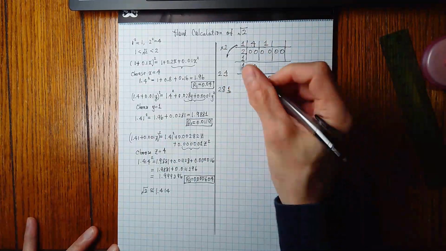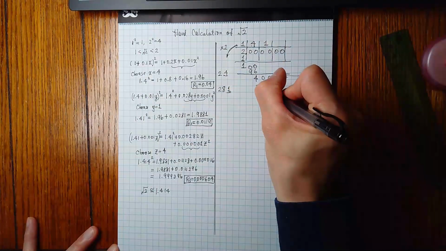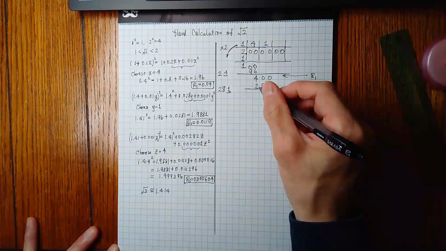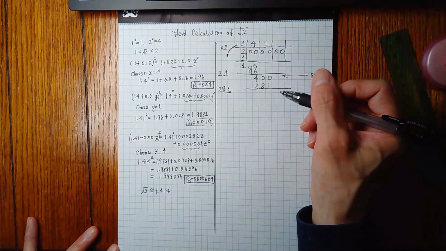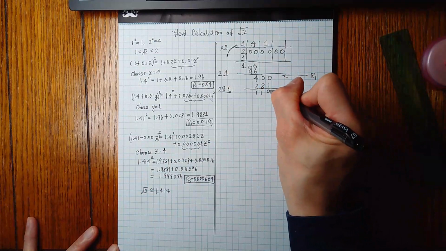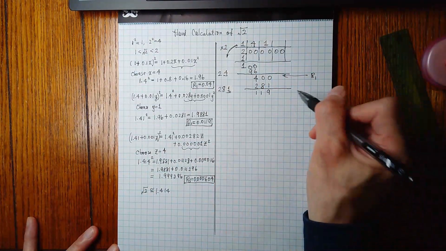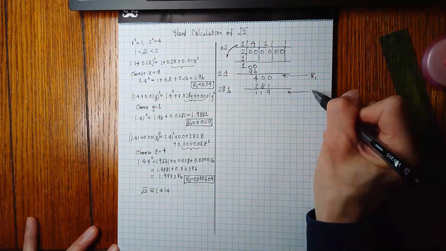Put a 1 here and 1 here. 1 times 281 is just 281. And you take away 281 from 400, and you have 119. And see, 119 is R2.